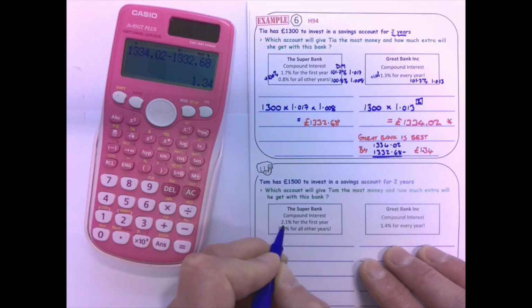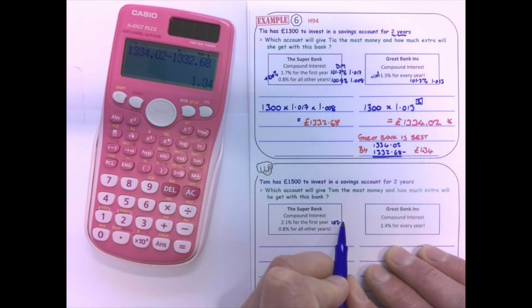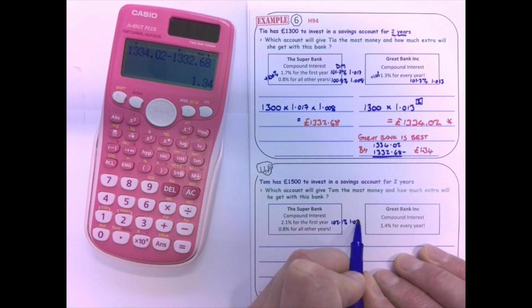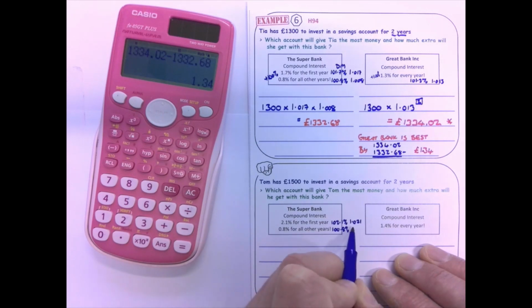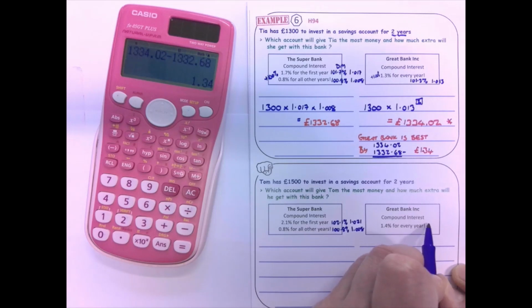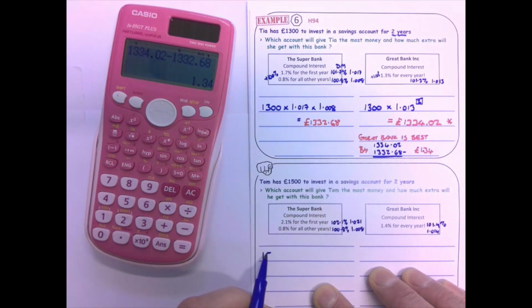So this is going to be 102.1%, but as a decimal multiplier it'll be 1.021, and this is going to be 100.8 as a percent, or 1.008, and this one is going to be 101.4%, or I guess 1.014.